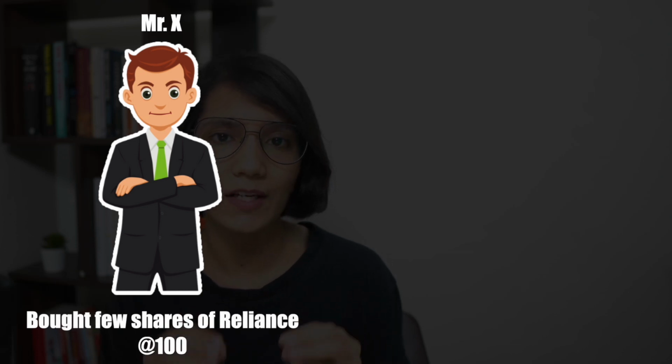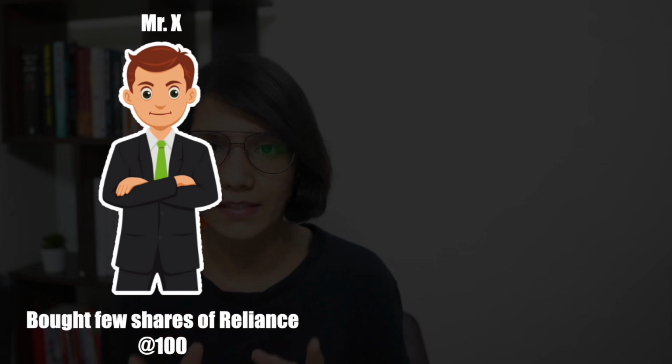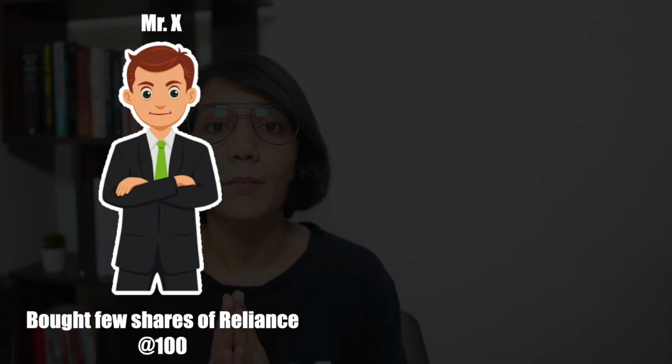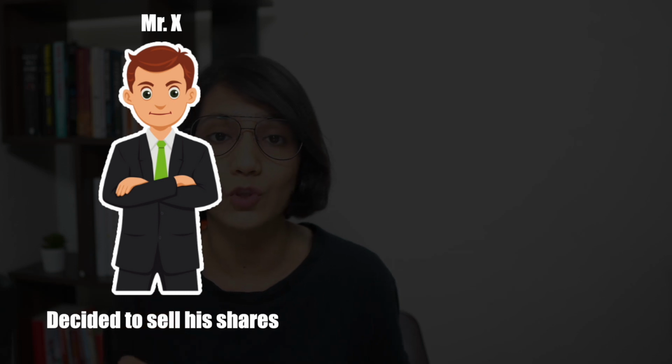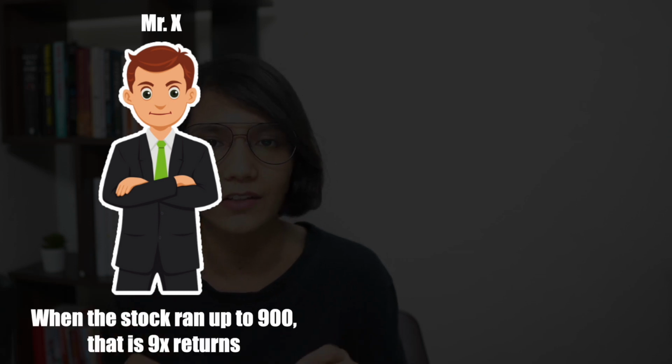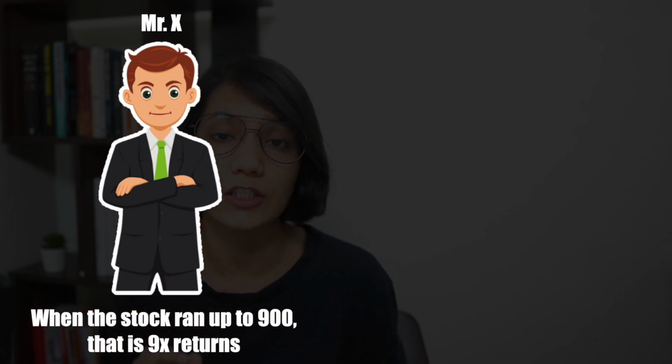So let's take an example of Mr. X and Mr. Y. Mr. X bought the shares of Reliance Company when it was trading at around rupees 100. After holding the shares for a couple of years, Mr. X finally decides to sell those shares when the price of the stock was trading at rupees 900, that is 9x returns for Mr. X.